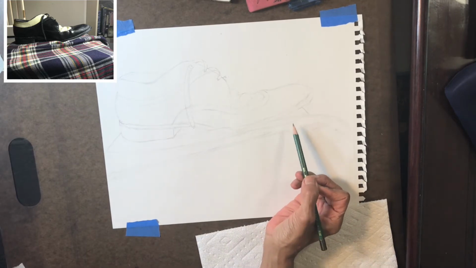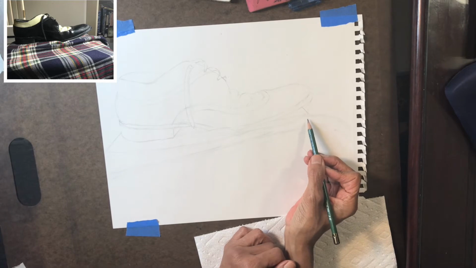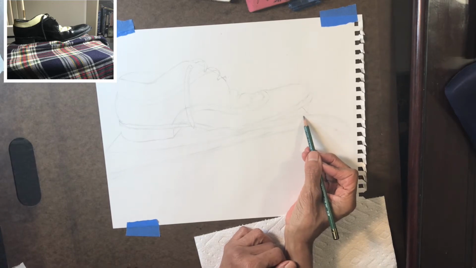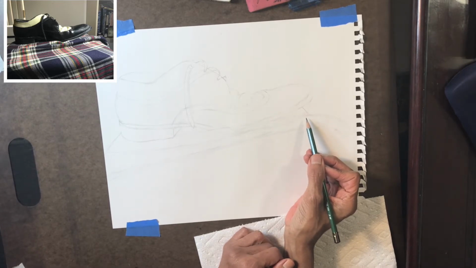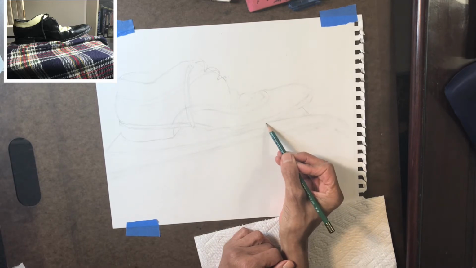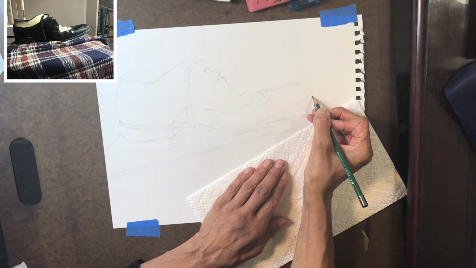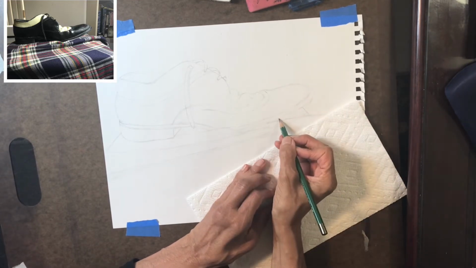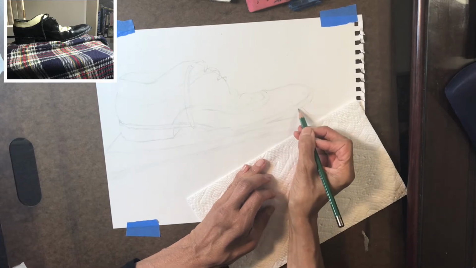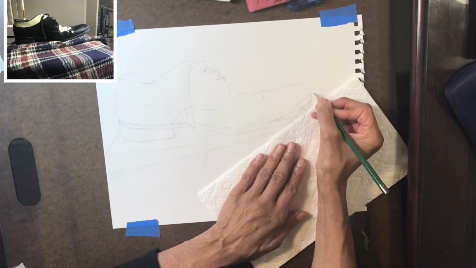Then I'm looking at the major folds of the fabric, and I've got one that comes from this edge and moves over and intersects the shoe at about right here. So I'm going to go back in here and clean up this line that represents the bottom of the shoe and put that in a little more solidly and cleaner.